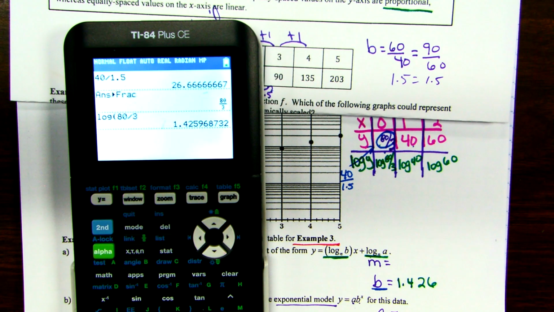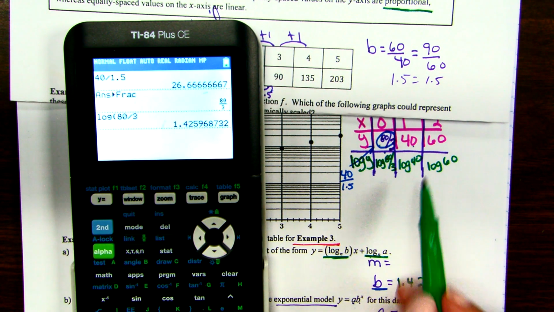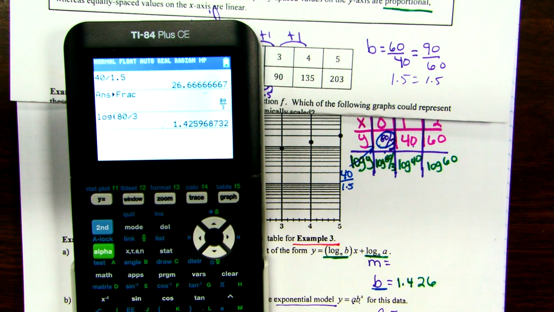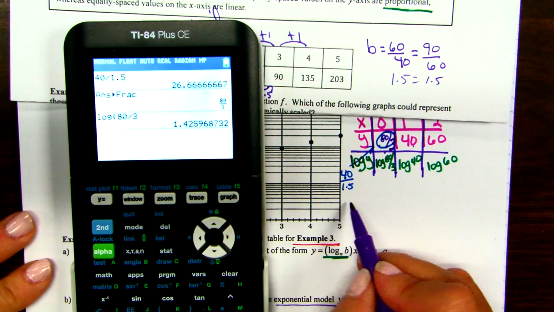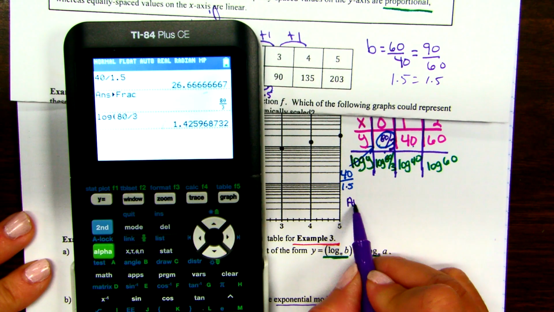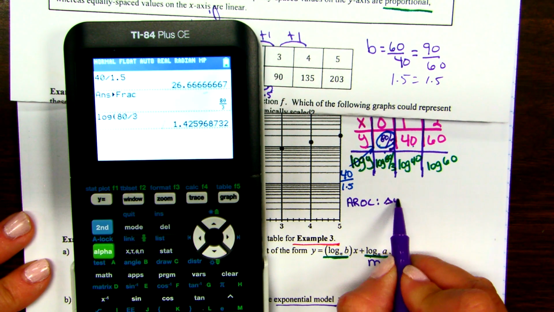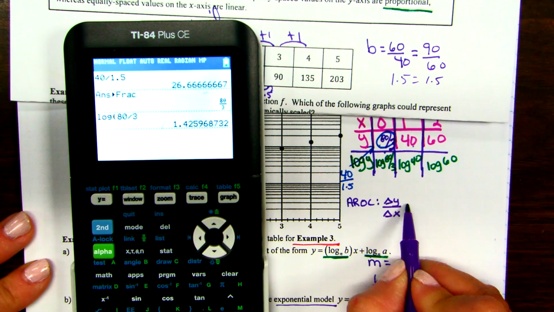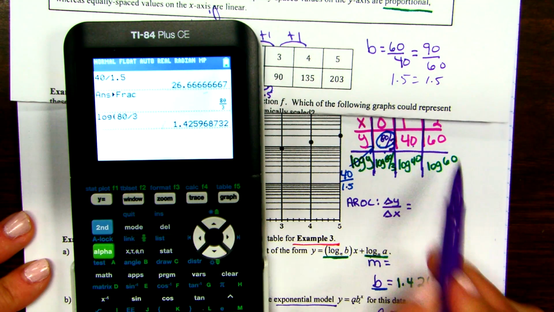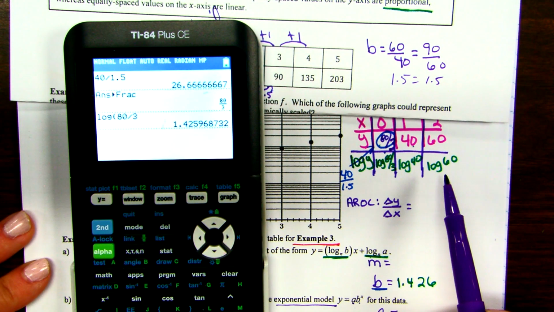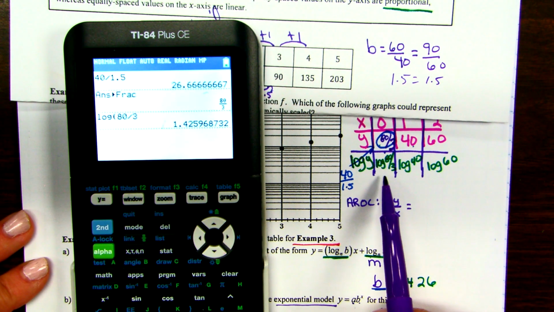What is my slope? Slope, AROC, all the same stuff. Guys, you can take any 2 points off of here and plug it into your AROC formula. Slope, AROC, call it whatever you want. We reviewed it yesterday, if you remember. Change in y over change in x. Pick any 2 points. I dumbly used the first point and had to deal with a fraction.